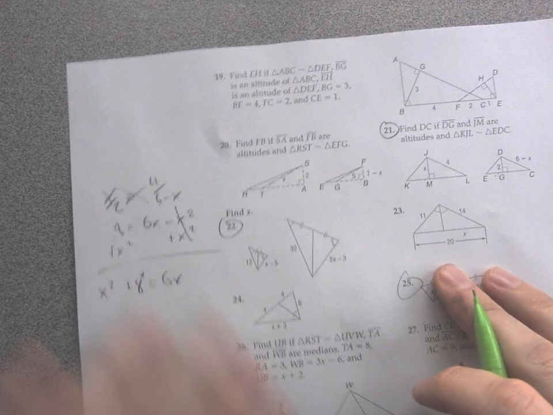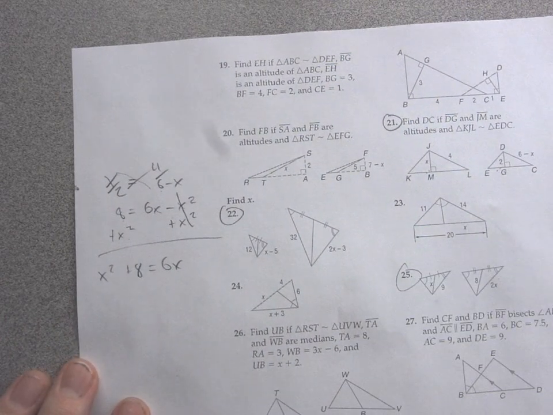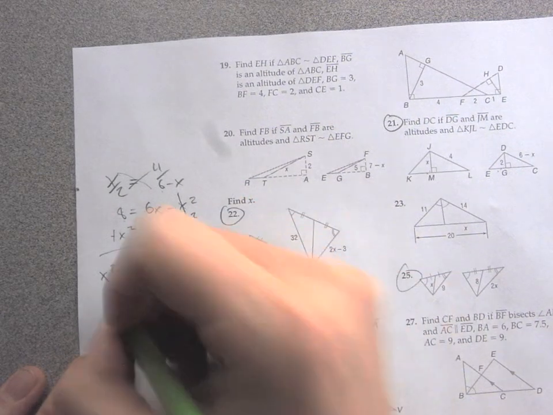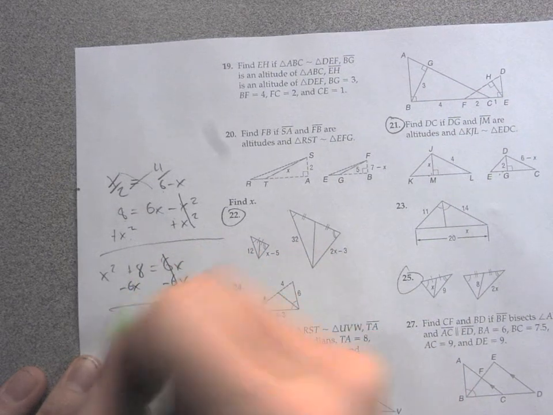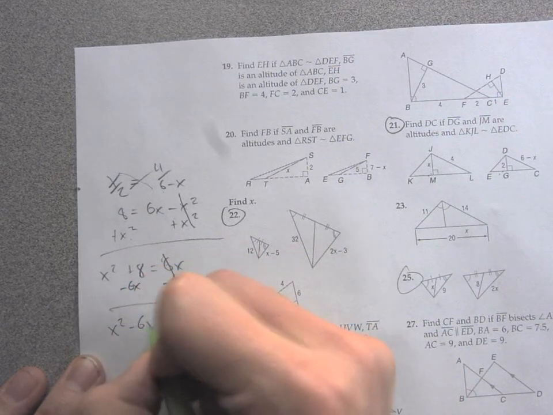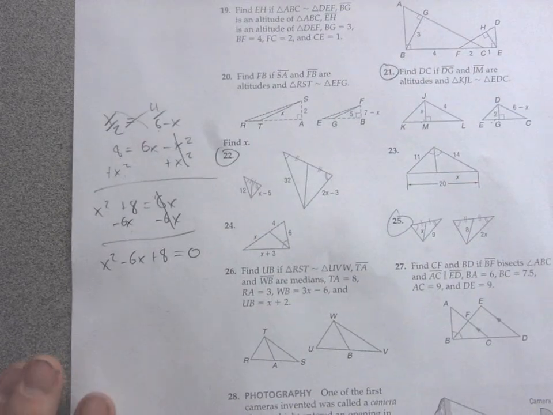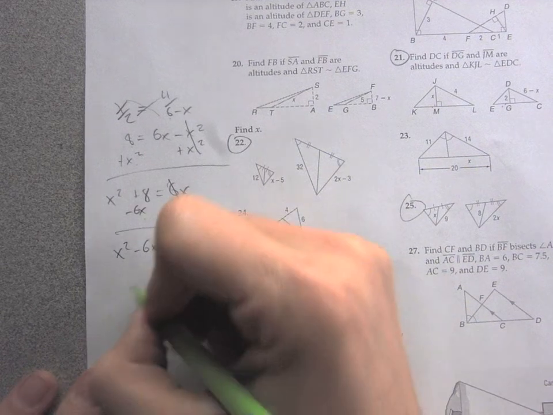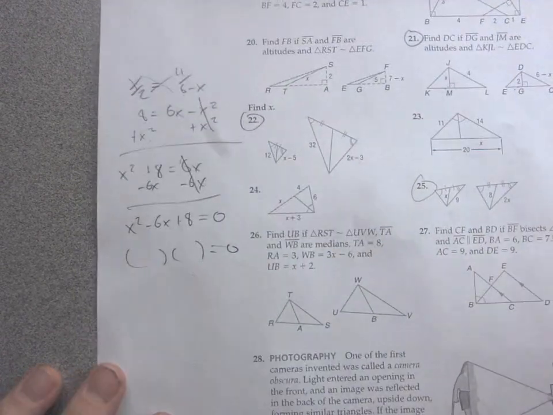Remember, if we want to solve a quadratic, the technique we're using right now is factoring. There are other techniques, but this is the one we're using. So we want to set it equal to 0. Again, no like terms here, so I have x squared minus 6x plus 8 equals 0. Now that we've set it equal to 0, we want to factor. We can use the x method here.